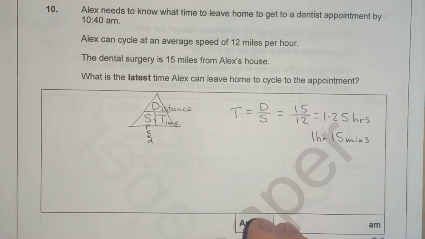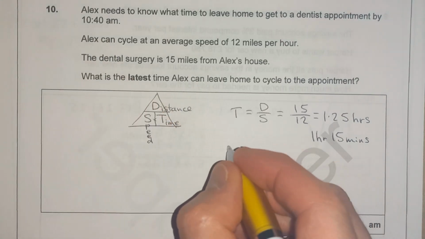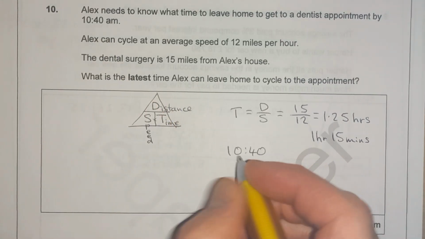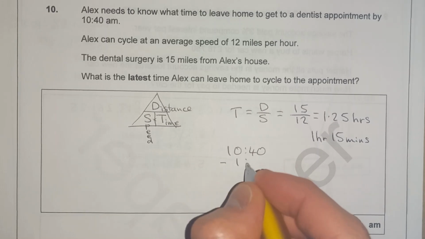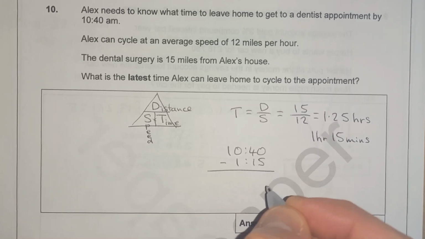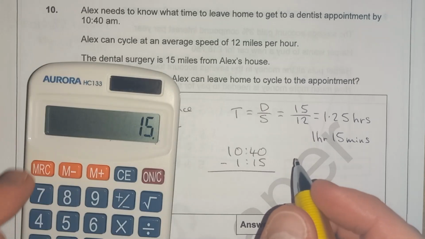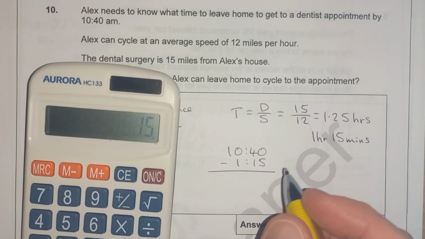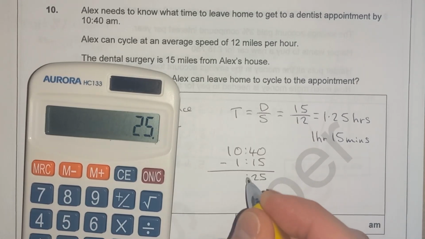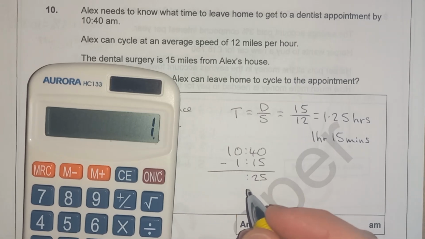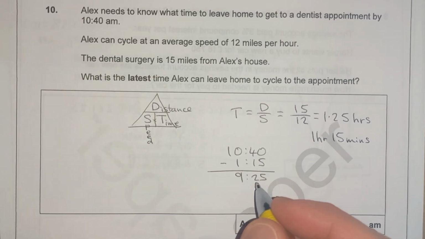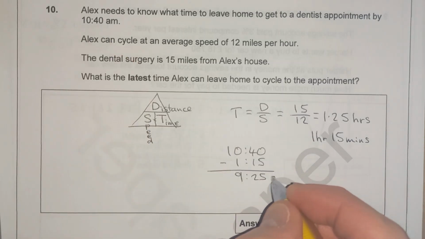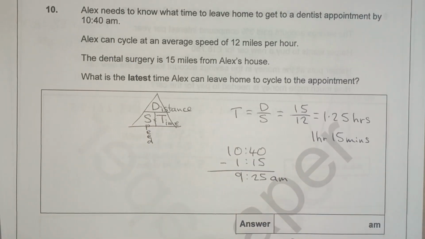Okay, so we've got to work out what time he needs to leave home. So we've got 10:40 and we want to go backwards. So we want to take off 1 hour and 15 minutes. Well, 40 minus 15 is 25 and 10 minus 1 is 9. And it's AM. And that's all we need. They've given us AM as well, so we can just write the time in here.